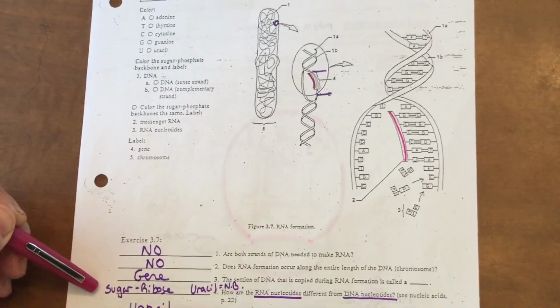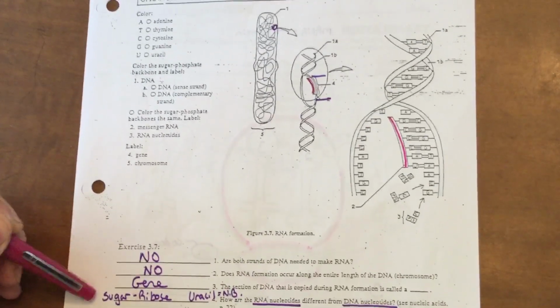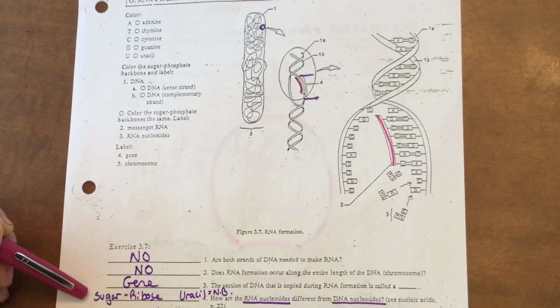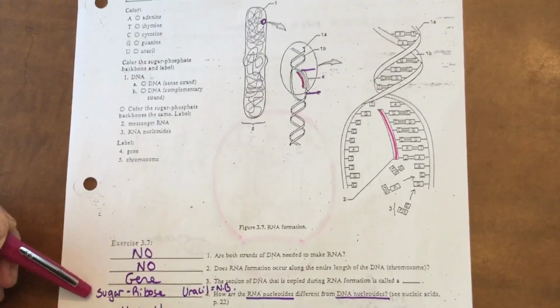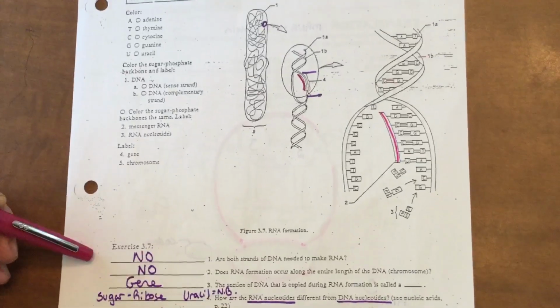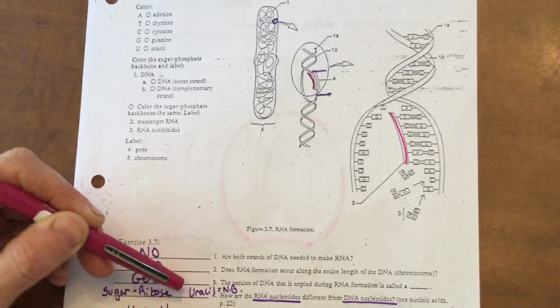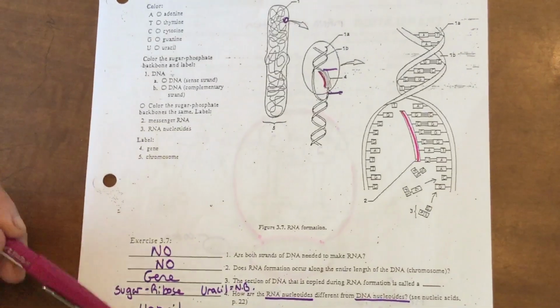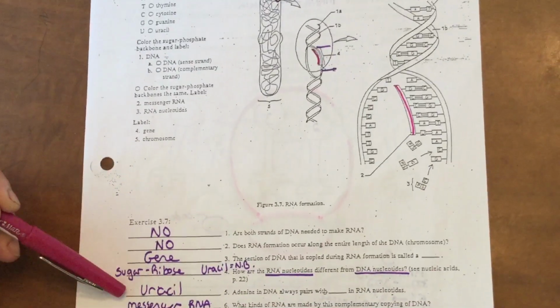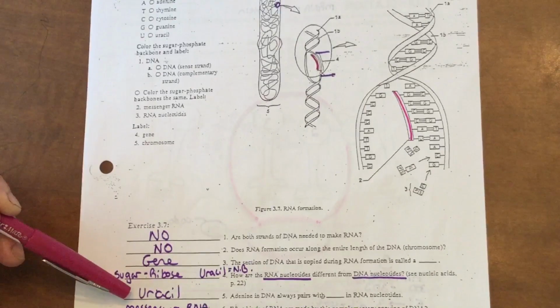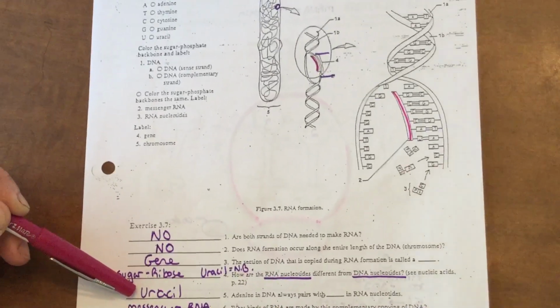Number 4 says, how are these nucleotides different? Remember, a nucleotide is a sugar, a phosphate, and a nitrogen base. My sugars are different: RNA has ribose, DNA has deoxyribose. And for one of my bases, RNA has uracil that replaces thymine in DNA. Adenine in DNA always pairs with, it's going to be uracil when I get to that RNA nucleotide.